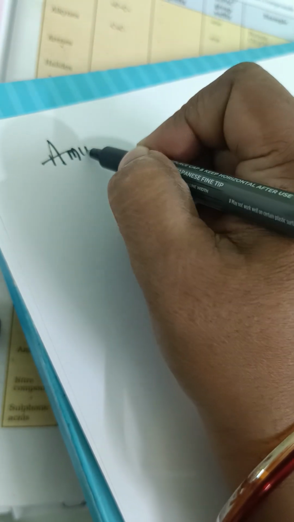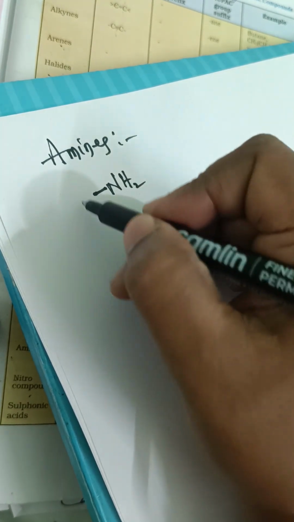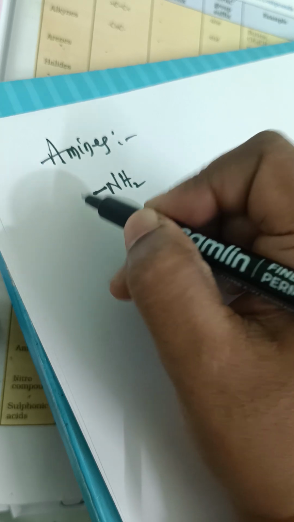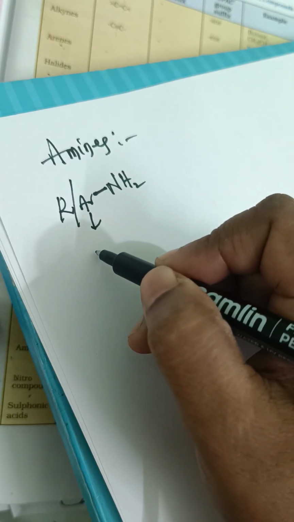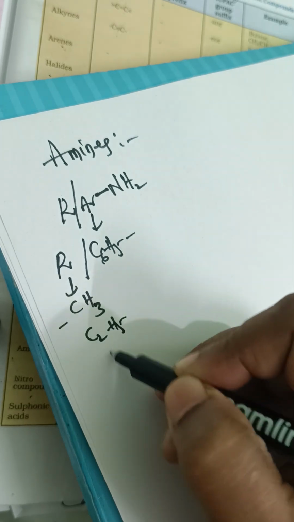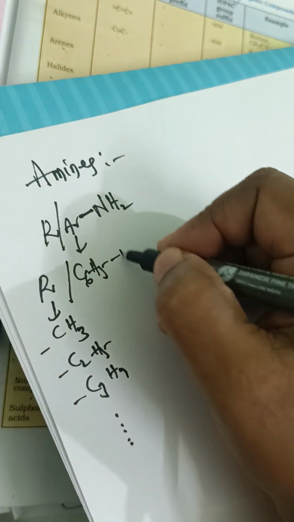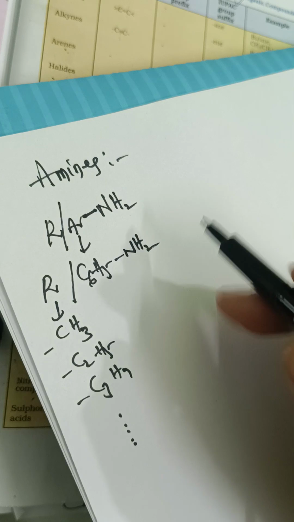Now you see, here the class of compound is amines. The functional group structure is R bond NH2. Towards the left side of this bond, as I told you, there will be alkyl groups or aryl groups. An aryl group is nothing but C6H5. Alkyl groups are nothing but methyl, ethyl, propyl and so on. Here we will place the same group.